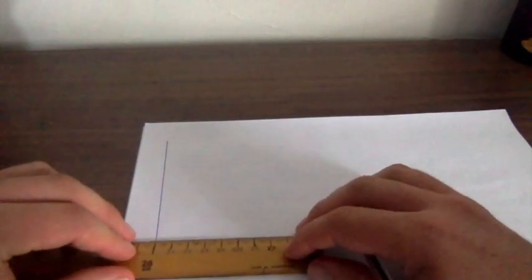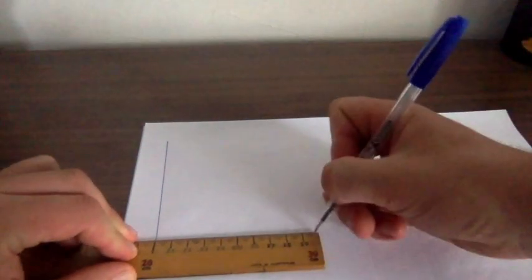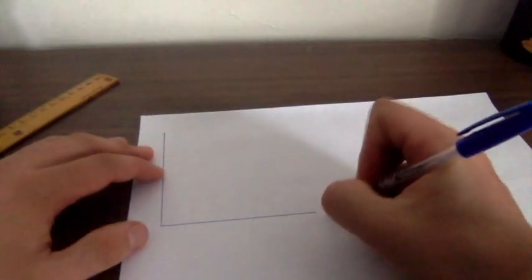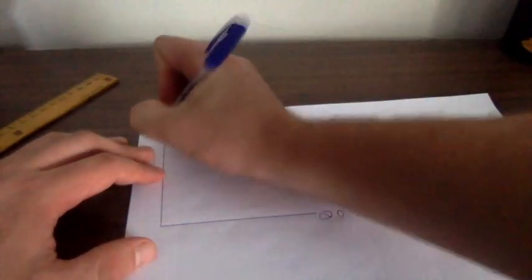So now we'll have a look at income distribution. So for income distribution, quantity demanded and price.